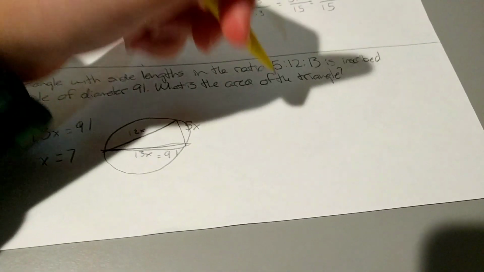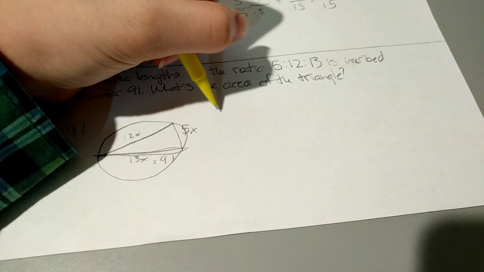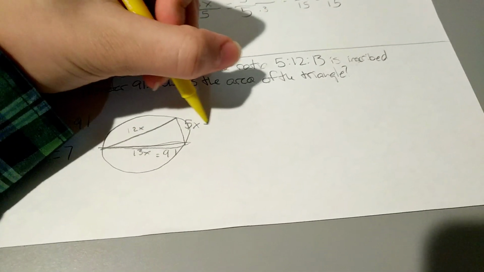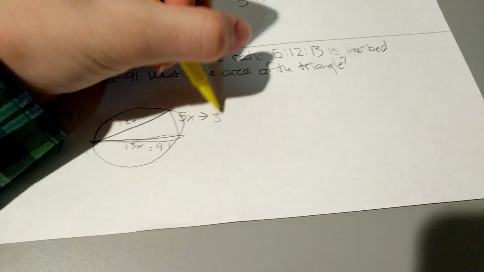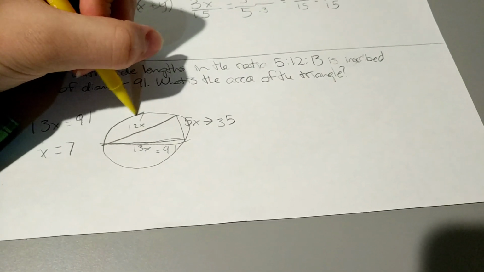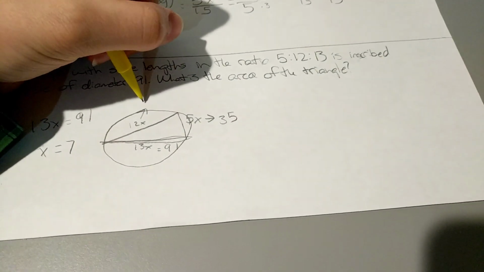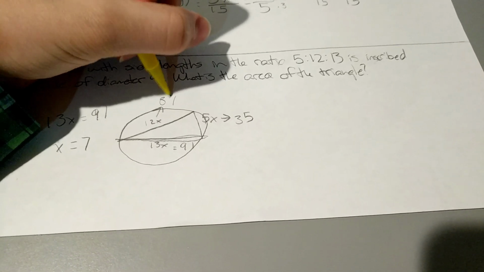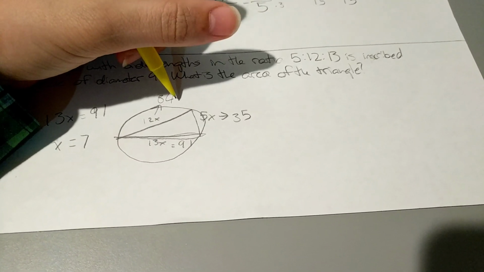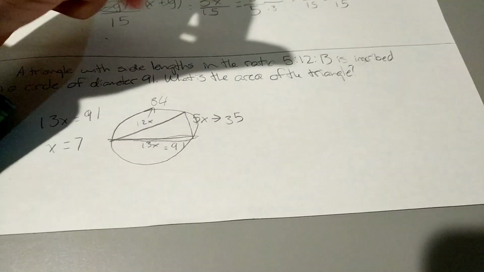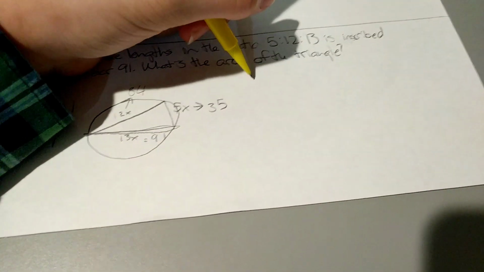Now that we know that, this 5x is just 5 times 7, which is 35. This 12x is 12 times 7, which is 84, I would like to think. I hope. And so, you know what?